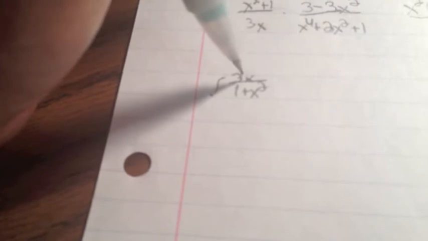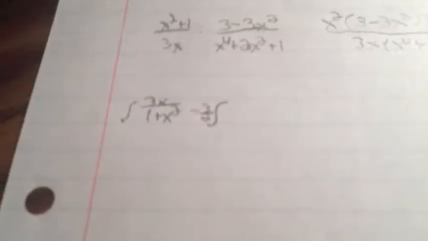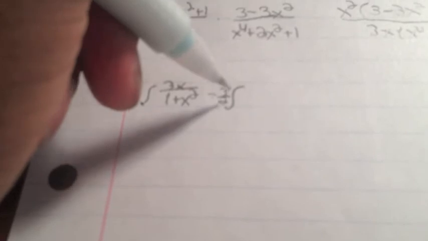So essentially, this 3x is 3 halves times the derivative of the bottom function. So we're going to write this actually as the integral of, we're going to have 3 halves out here outside, since this is a constant, we can take it out of the integral. So it's 3 halves times dx over 1 plus x squared.